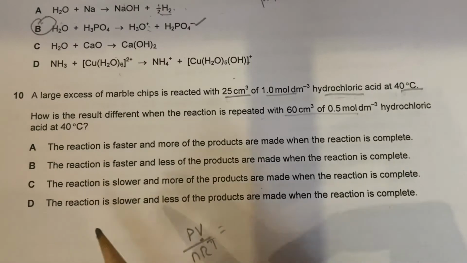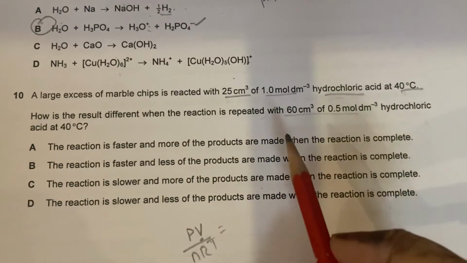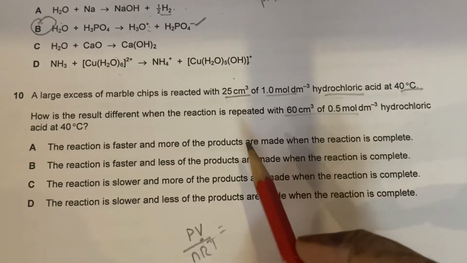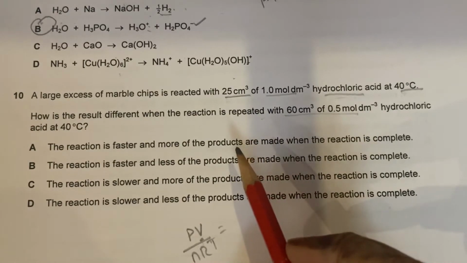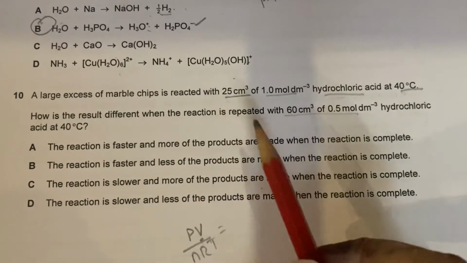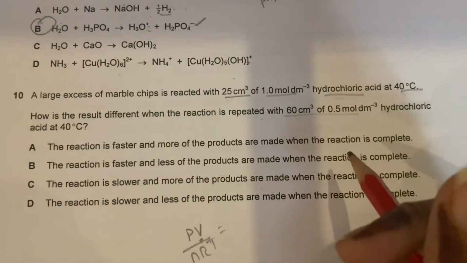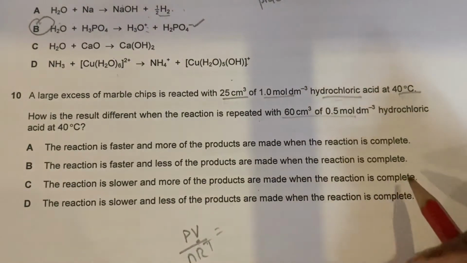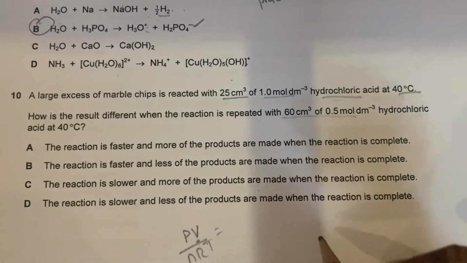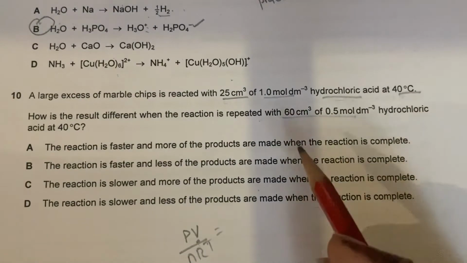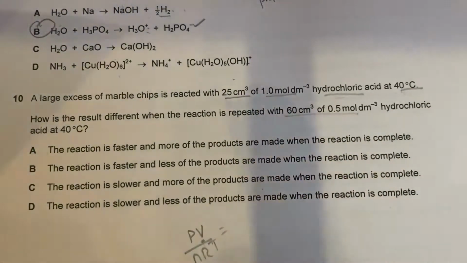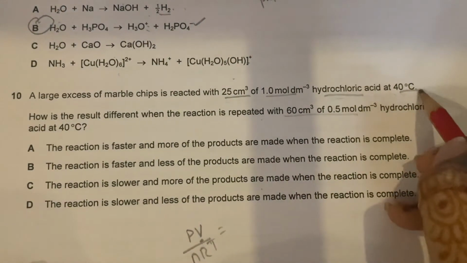तो और किस पे डिपेंडेंट होता है? वॉल्यूम पे आई गेस. अच्छा, तो पहले हम ये देख लेते हैं कि कितनी प्रोडक्ट मिलेगी. ठीक है, ये मोल्स निकालने हैं. तो 25 इंटू 1/1000, CV over 1000, 0.025 निकलते हैं ये मोल्स.